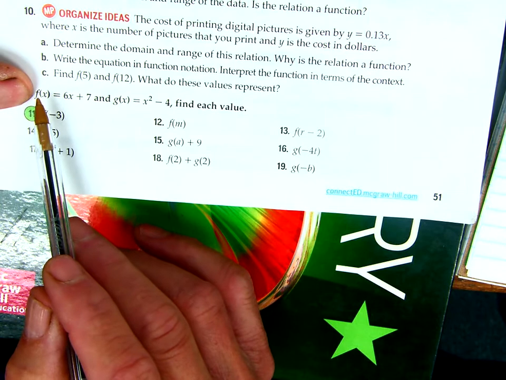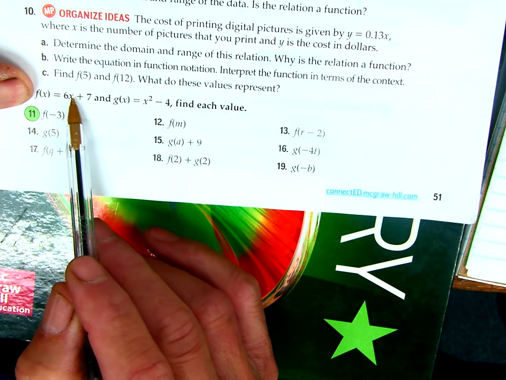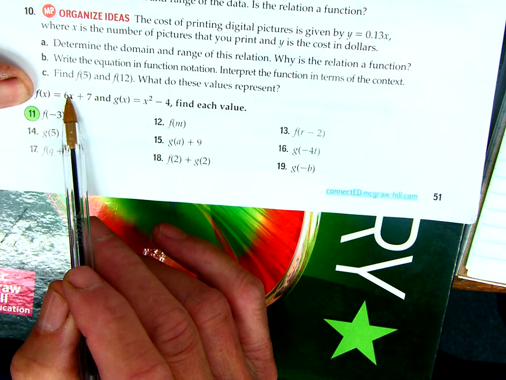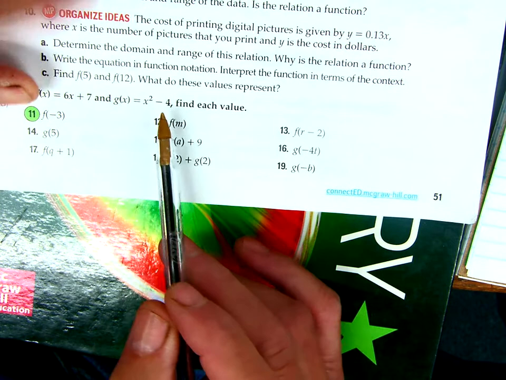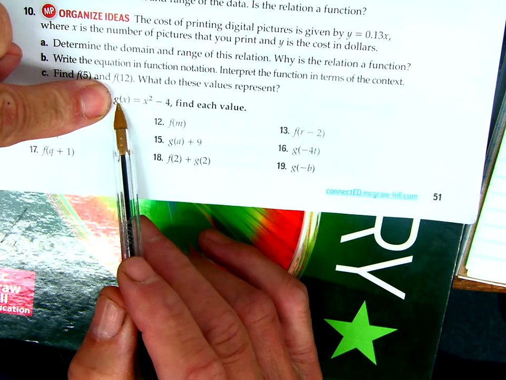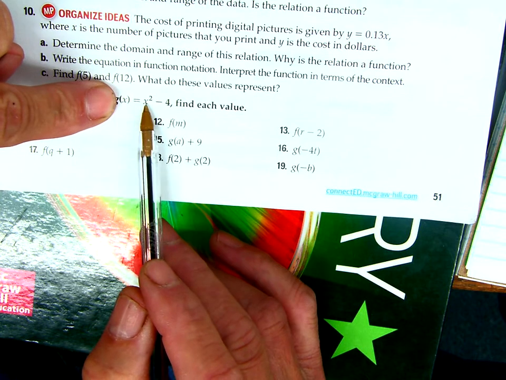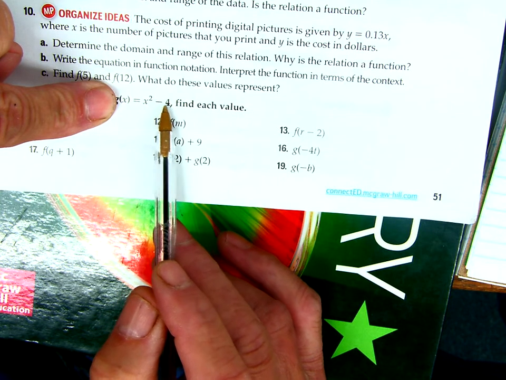So what this is telling us is that you have a function that uses x's as the input, and here's how it's going to use the x. Anytime you put a value in for x, you're going to multiply it by 6, and then you're going to add 7 to that answer. Over here in this function, it's doing something different. Here's a function named g that uses x's for the input, and here's what you're going to do with the x's. First, you're going to square them, and then when you get that answer, you're going to take 4 away.